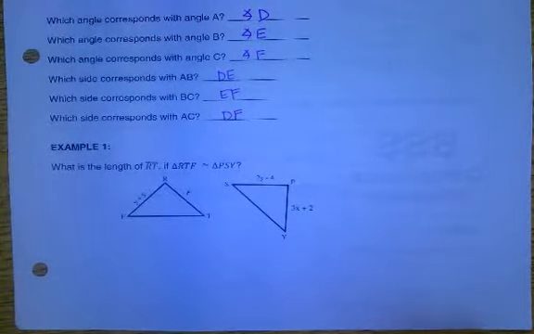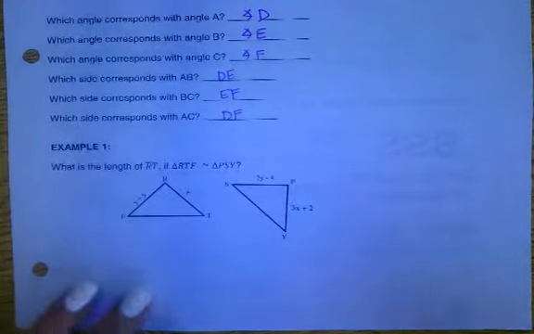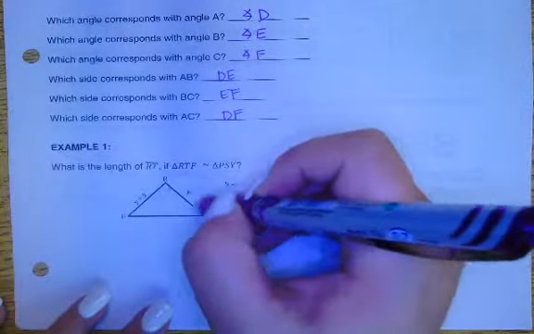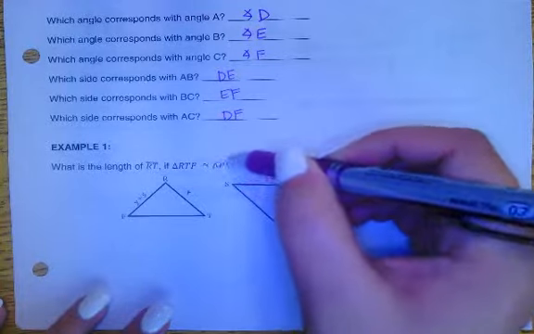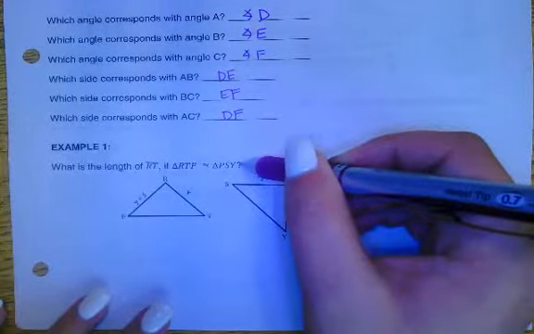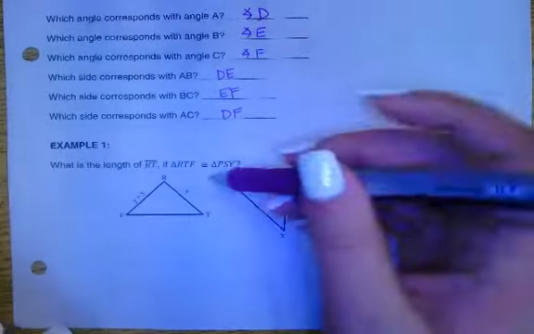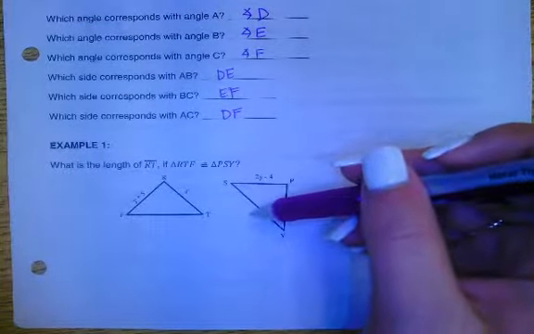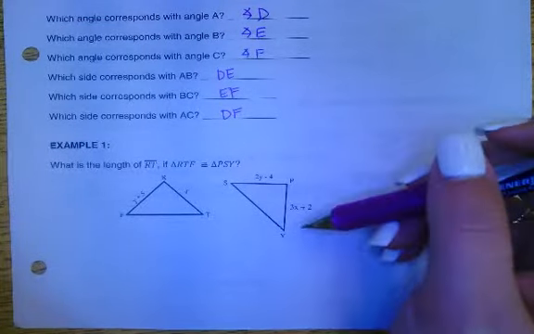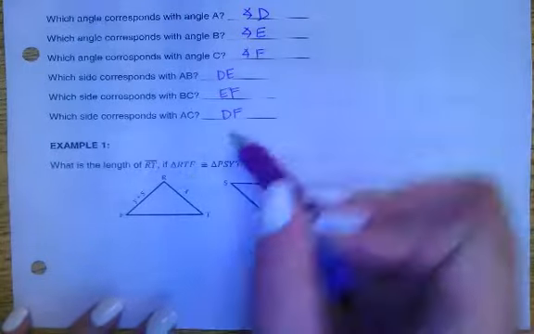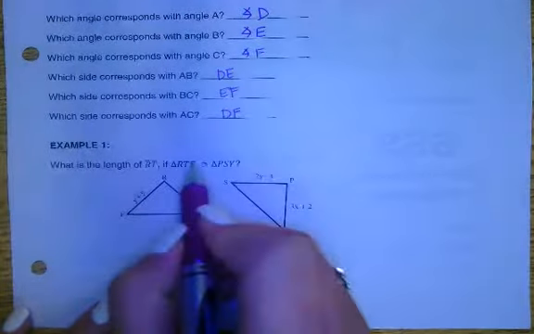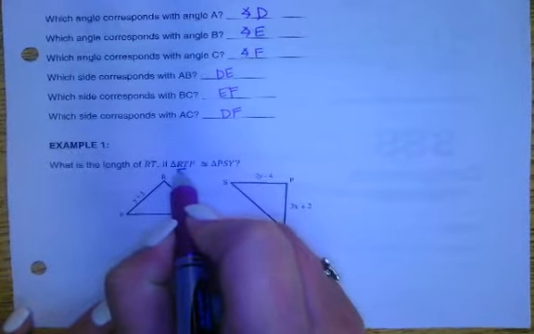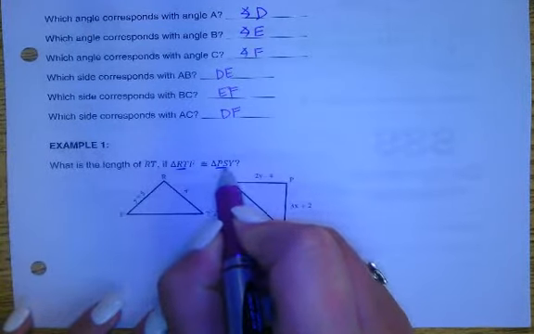Example 1. What is the length of RT? If triangle RTF is congruent to triangle PSY, when you're trying to figure out which sides correspond with each other, you're looking at the order in which the triangle is named. So RT corresponds with PS.